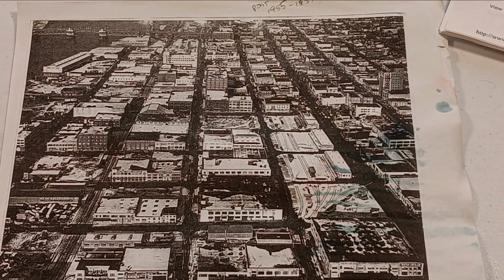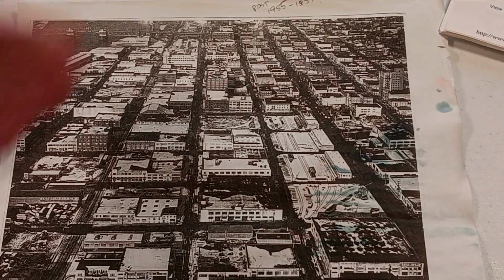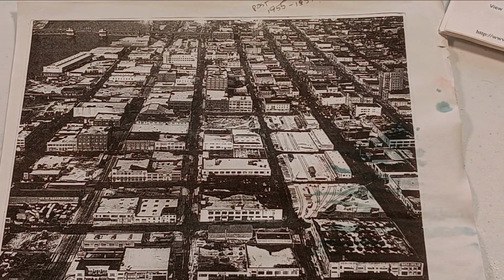So here's an example of an aerial shot, more than likely taken in the early 1950s, that was used for planning for the I-5 freeway up East Portland. You notice it's right here, right now, though it doesn't exist in this picture.